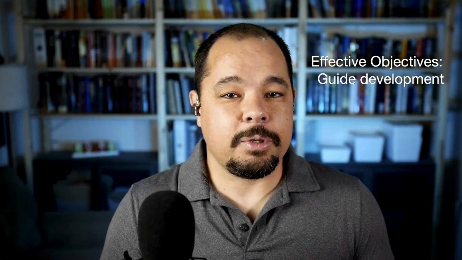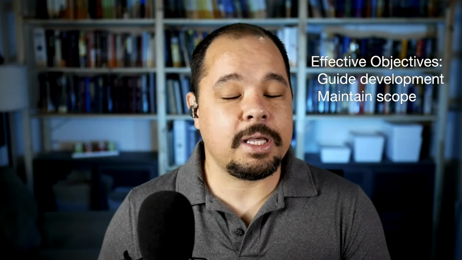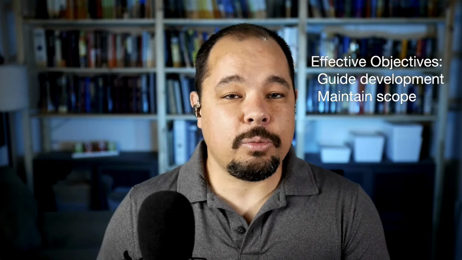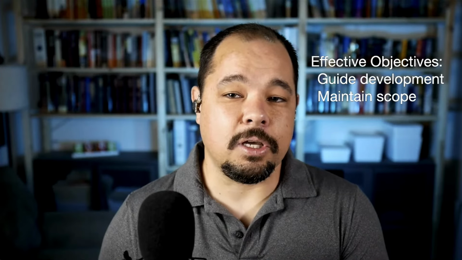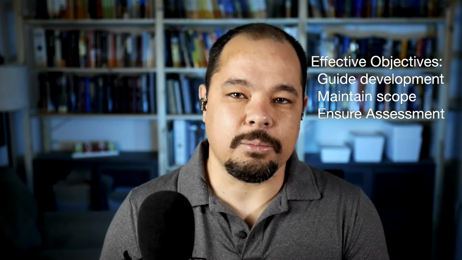They help you define the rails that you want to drive down. They help you see what you want to achieve as a result of this. And because of that, they help you maintain the scope of your project. You don't want to add anything extra, especially in a virtual environment, to your training or education than the learner needs to know. And lastly, they really help you assess that the learning has taken place.